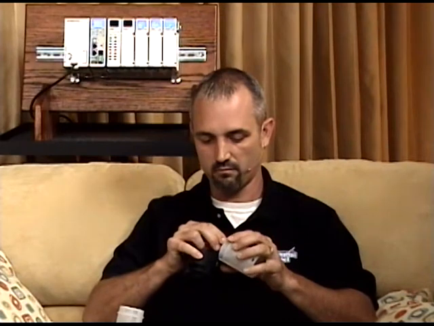So when you get to the top, then you're done, and you can plug in 2 wires for your audible alarm, and they just go right here on the inside. It's very easy, pretty easy to go there.